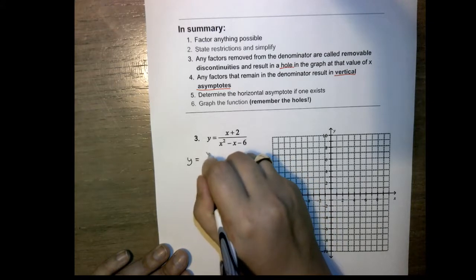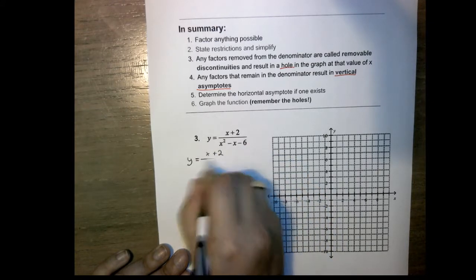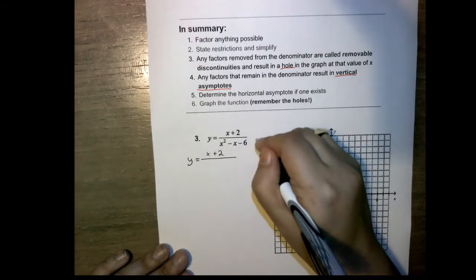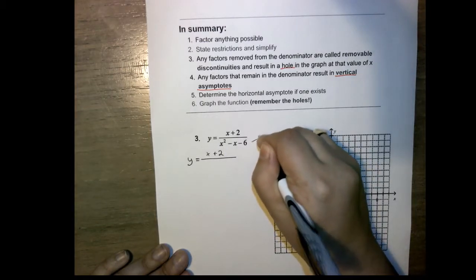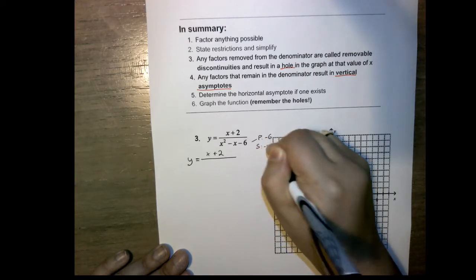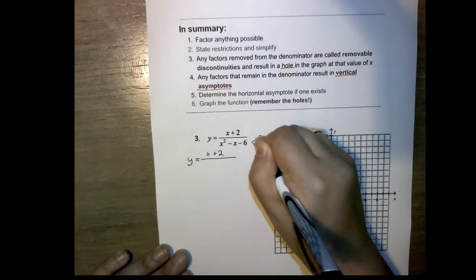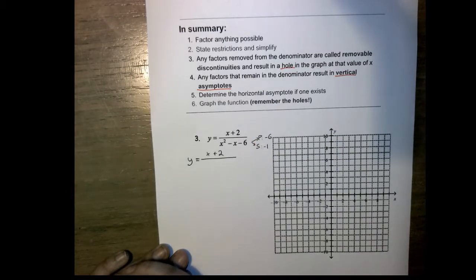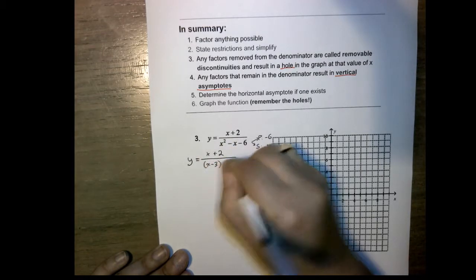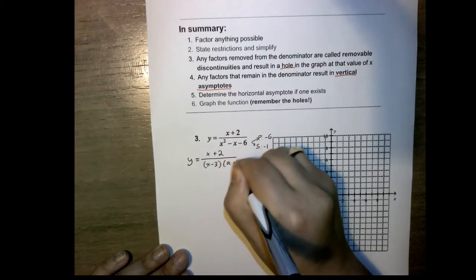So we have x plus 2. There's not much I can do with the numerator. But I have x squared minus x minus 6. So I need a product of -6 and a sum of -1. Right? Well, the two numbers that really jump out at me for that are -3 and +2. So I have x minus 3 times x plus 2.